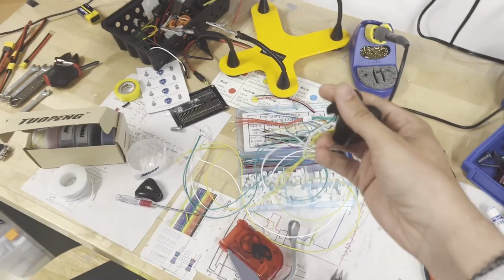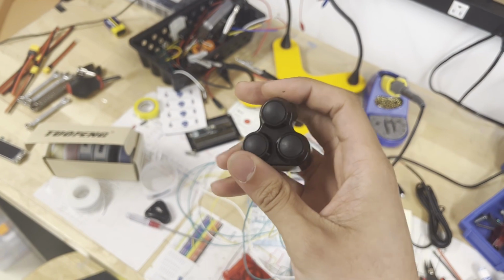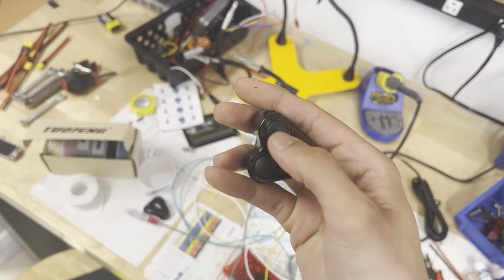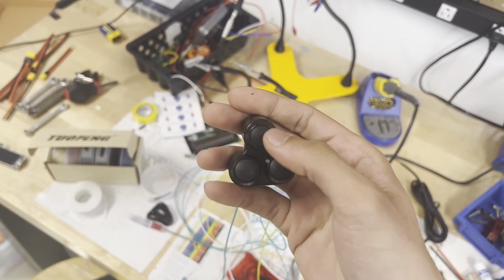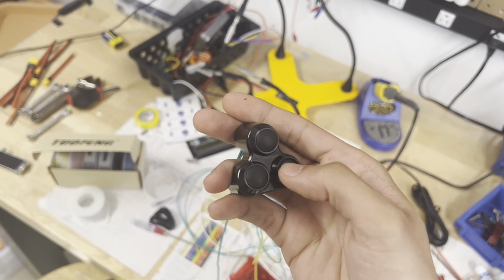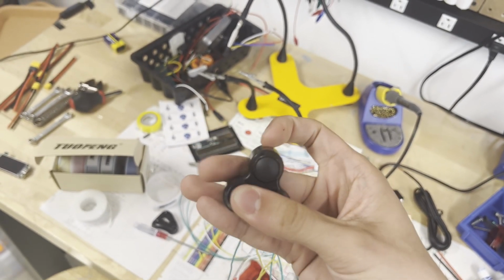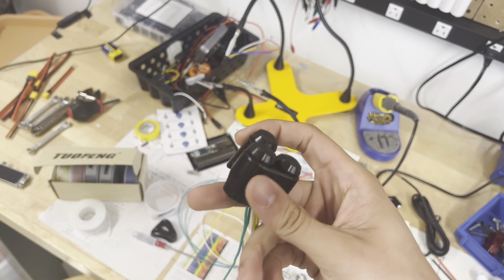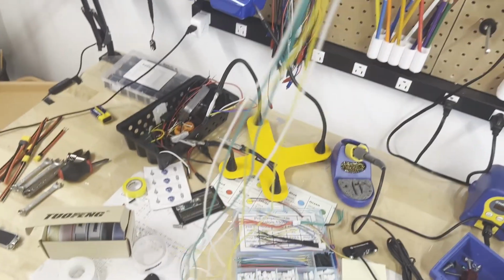As you can see here, this is my momentary switch handlebar panel. 1, 2, and 3 buttons. Horn, left turn signal, right turn signal. You press both at the same time to activate the hazards. Wiring.